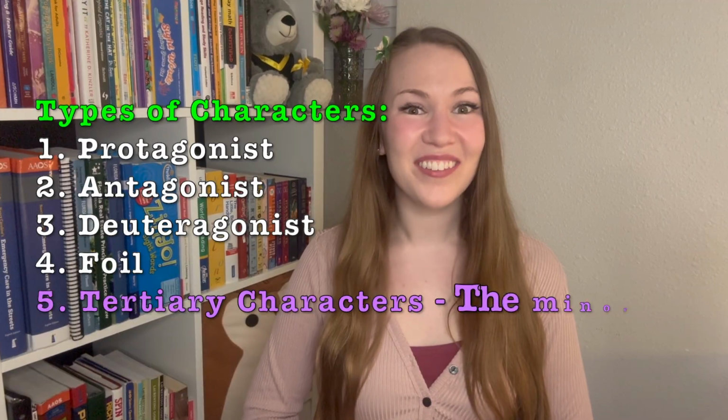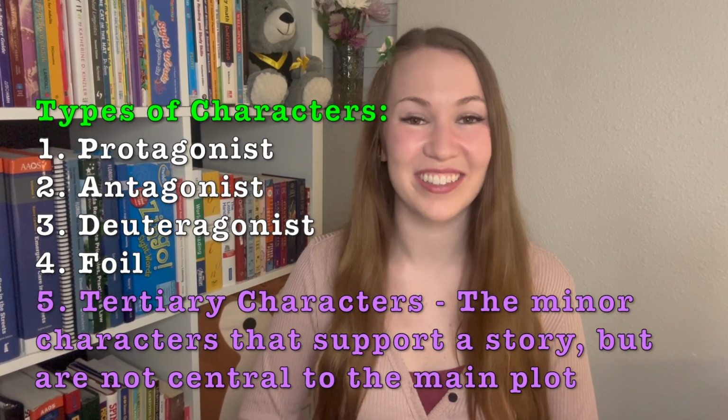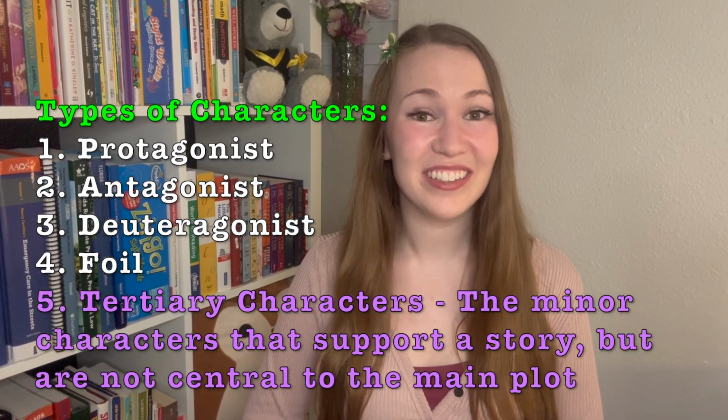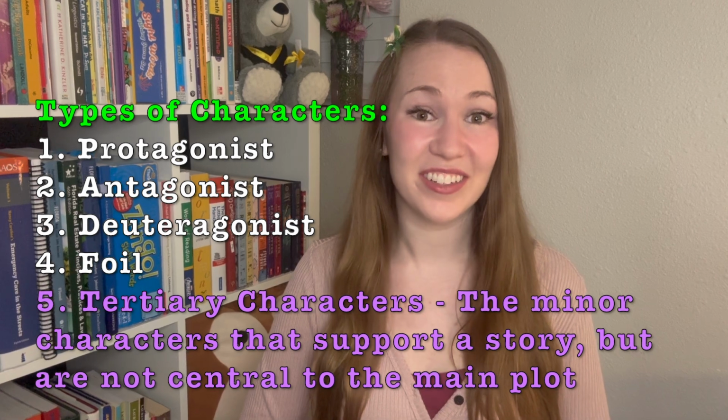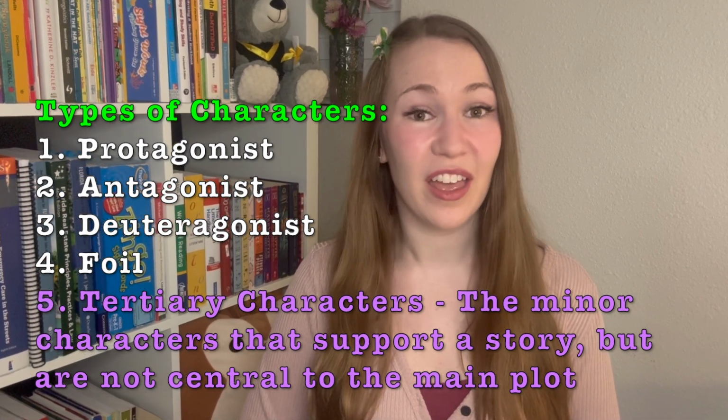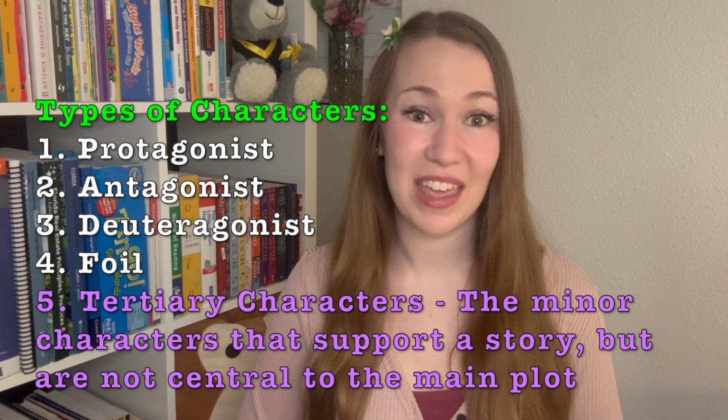And finally, we have all the other characters. Tertiary characters are the minor characters that support a story but are not central to the main plot. In Peter Pan, the tertiary characters include Wendy's brothers, John and Michael, the Lost Boys, Mr. Smee, the Crocodile, Tiger Lily, and the parents.